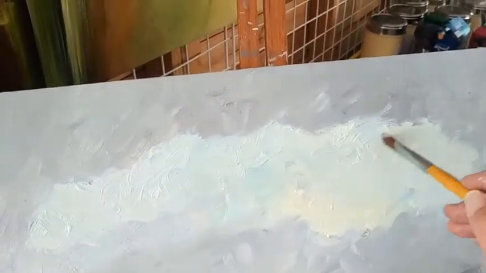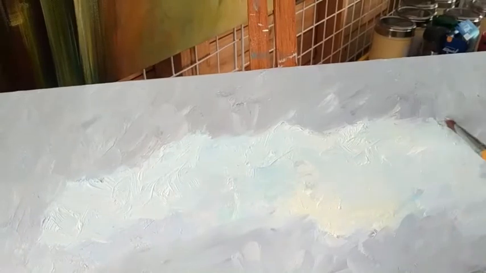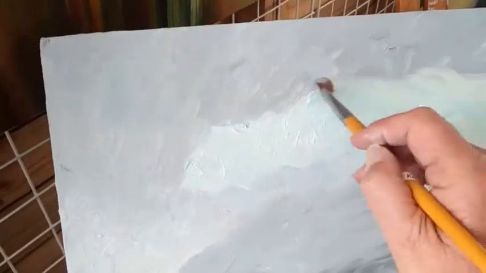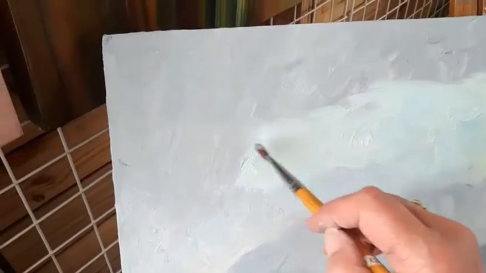I've worked on the dark areas and I've cleaned my brush. So now I'm working on the light areas. Try not to bring that dark in. I try to push it out.